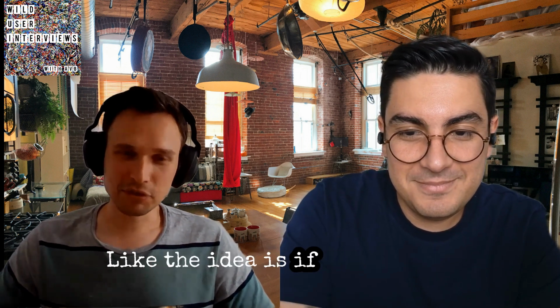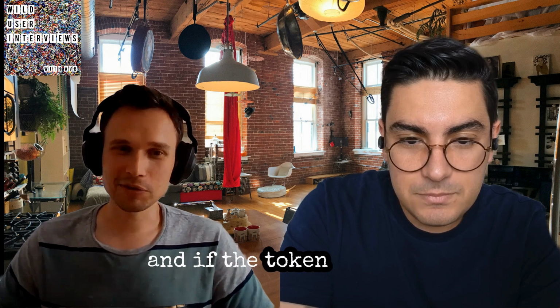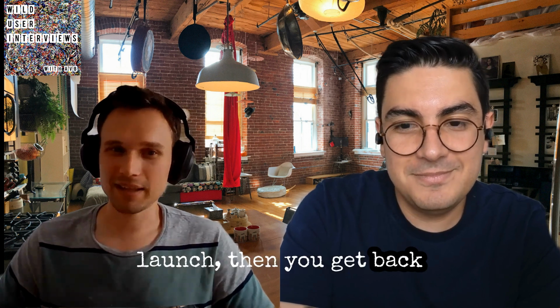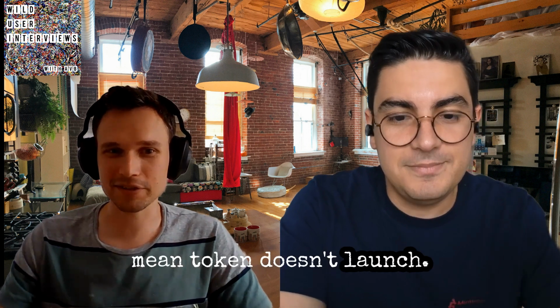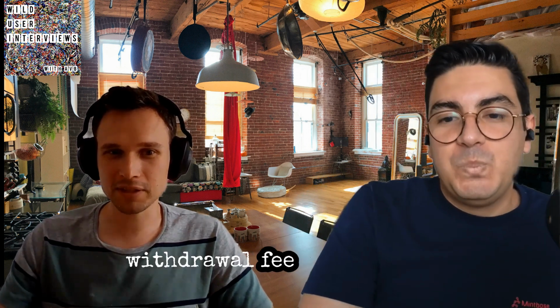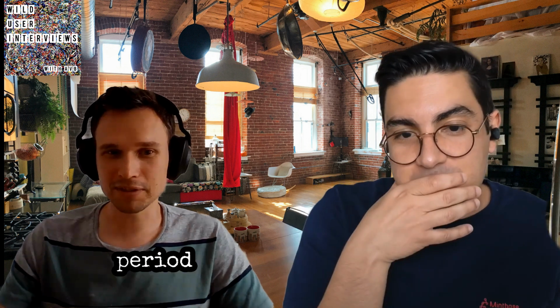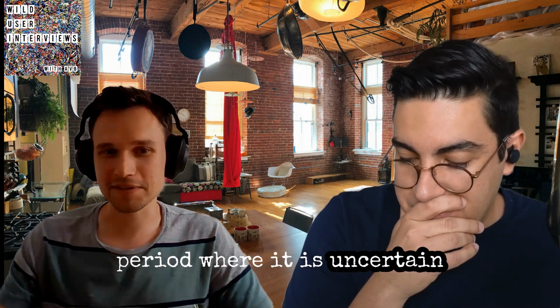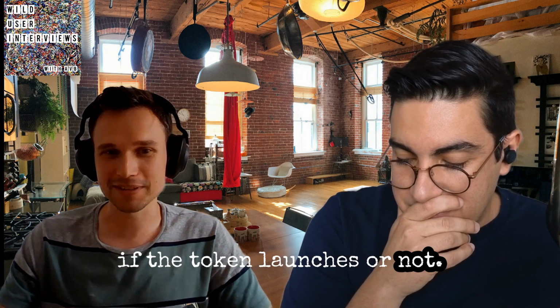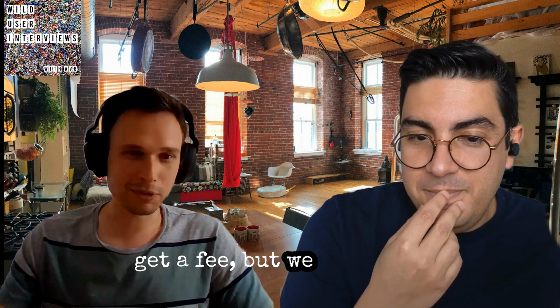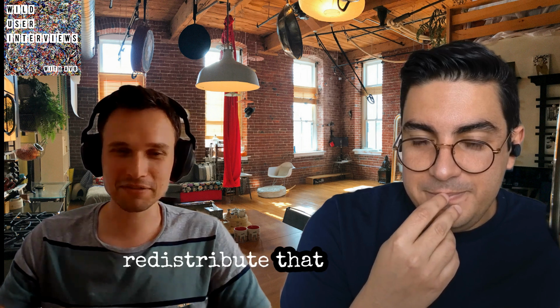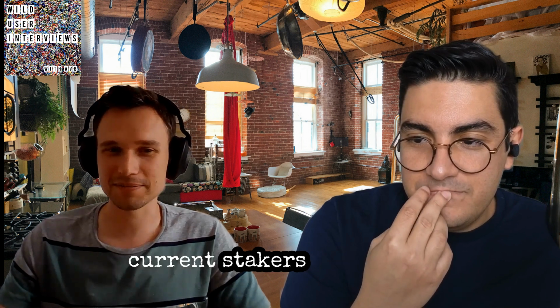Totally. The idea is if you deposit and the token doesn't launch, then you get back everything. There will not be a withdrawal fee if the meme token doesn't launch. There will only be the withdrawal fee during that period where it is uncertain if the token launched or not. And if you withdraw, then we get a fee, but we will also redistribute that fee to the current stakers.